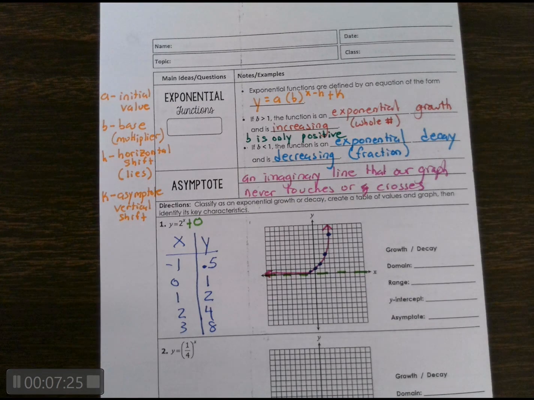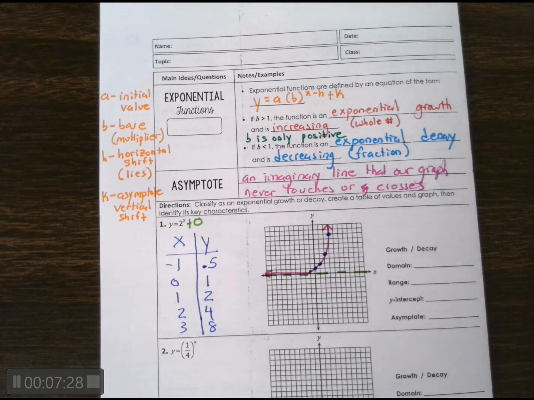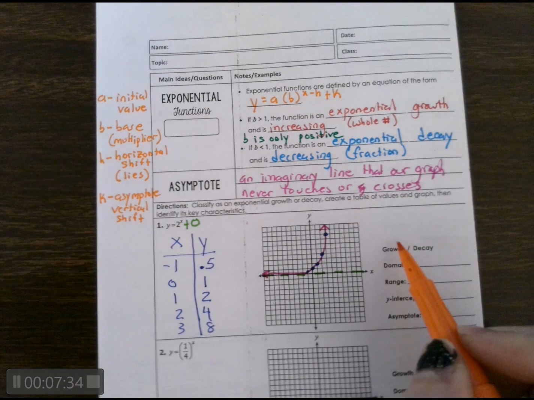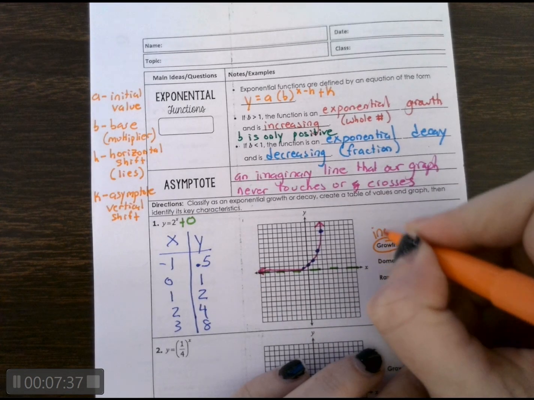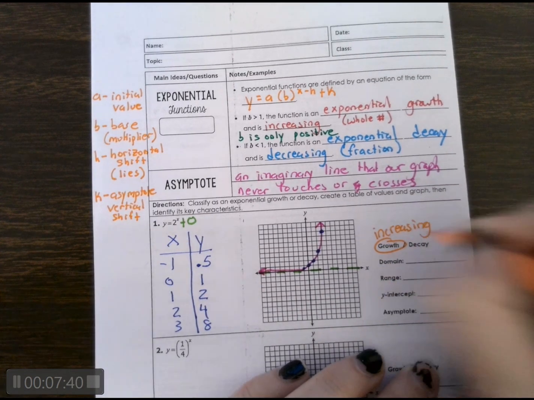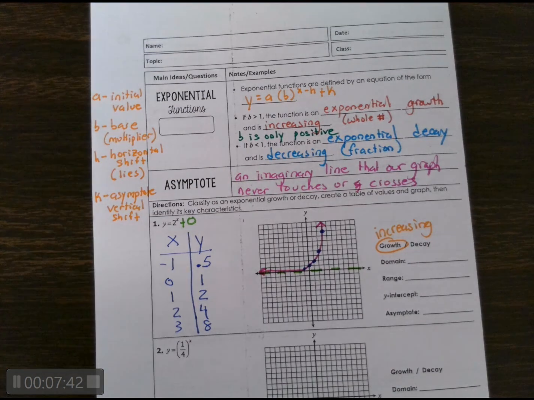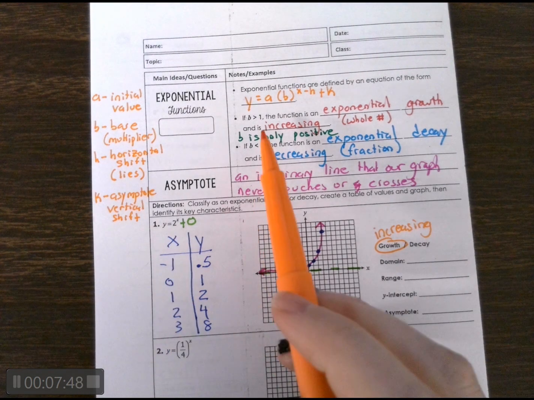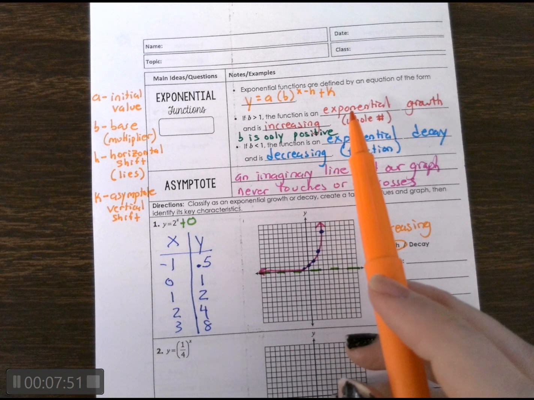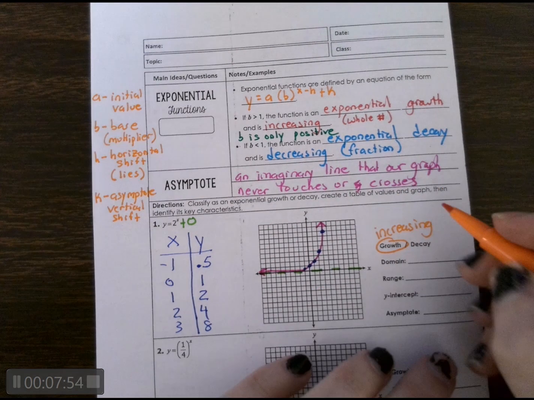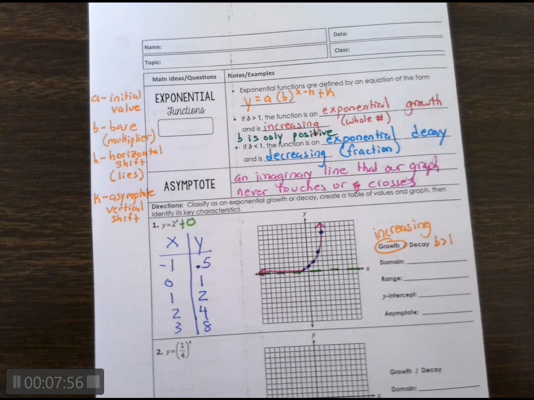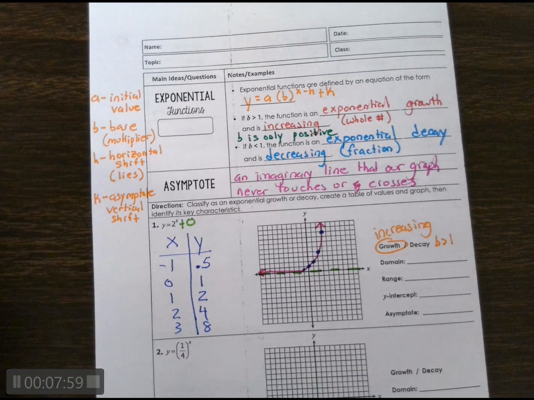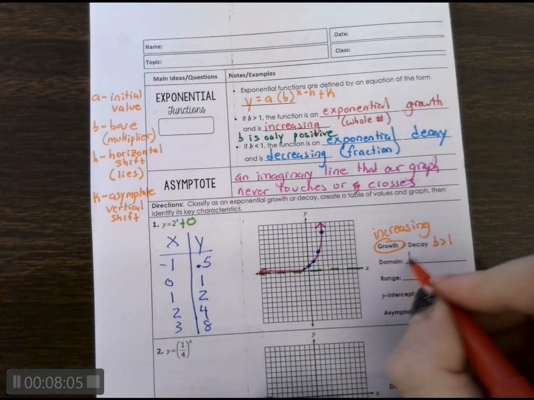Alrighty, now looking at our graph, left to right, do I have a growth or decay? I have a growth, because our graph is increasing. And what else did we say if we look at our equation? Our b is equal to 2, and 2 is a whole number, which means that we have exponential growth. Alrighty, everybody should be able to answer this one. What is my domain? It is all real numbers.